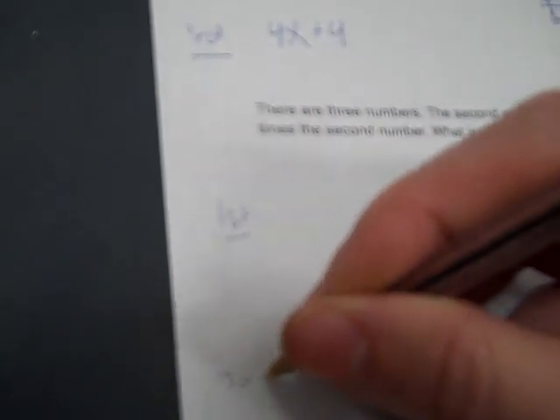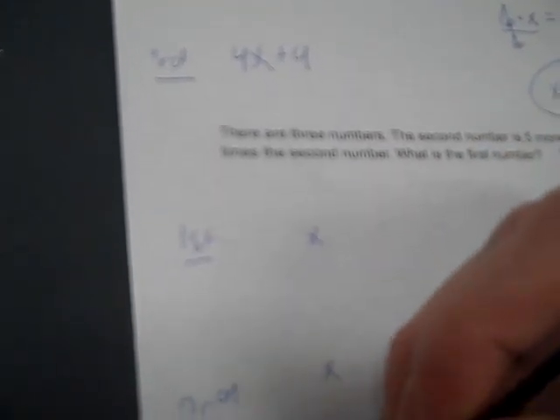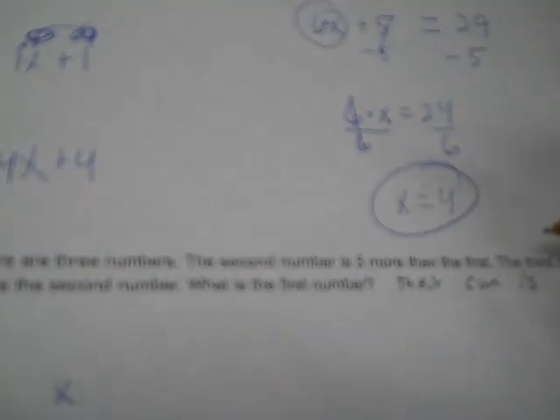Okay, there are 3 numbers, a first, a second, and a third. We're not going to know any of them. That's why I put the letter. The second number is 5 more than the first, so I just add a 5 to the second x. The third number is 4 times the second number. Okay, so I want to multiply this by 4 and by 4. So 4x plus 20. And we can cross out those 4s after you get your third number.